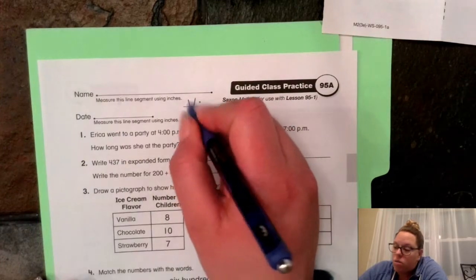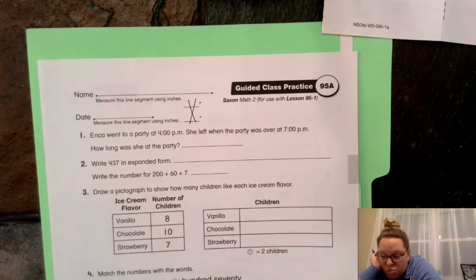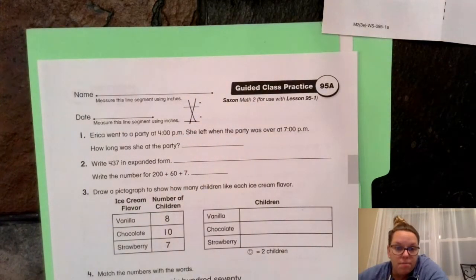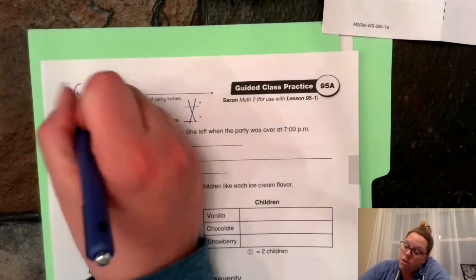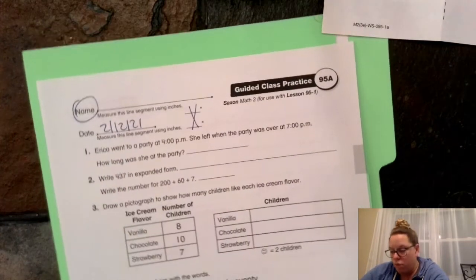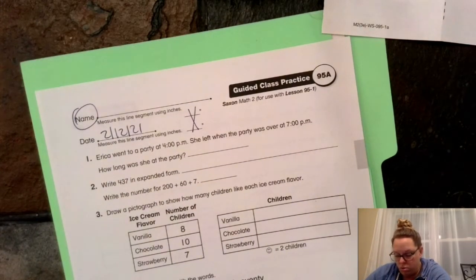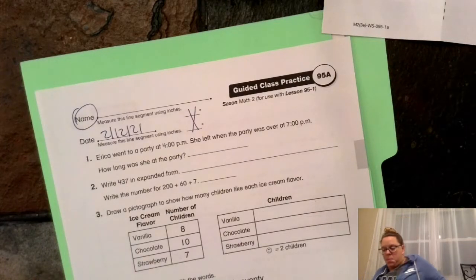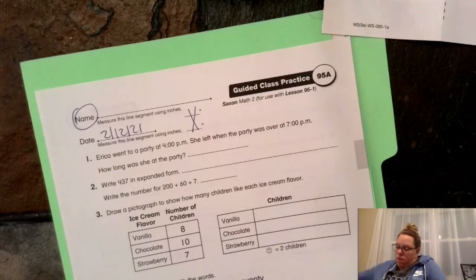I don't want you to go ahead and do any inch work today. Okay, we're not going to do that. But I would like you obviously to put your name on it. And today's date is 2/12/21. 2-12-21. We're going to do just a little bit of this right now.